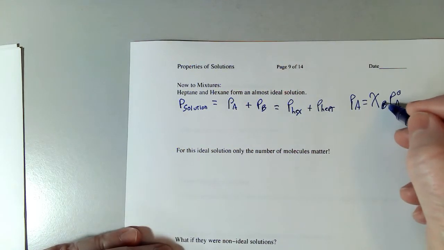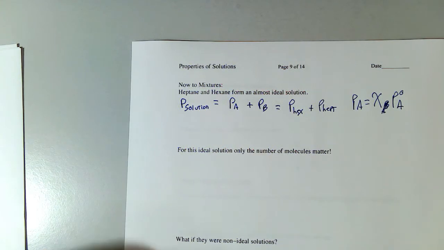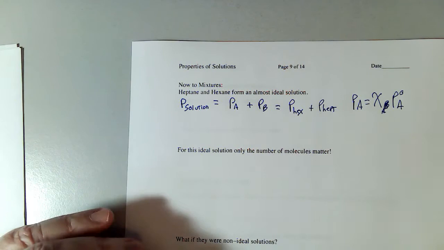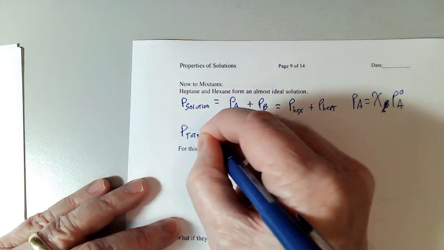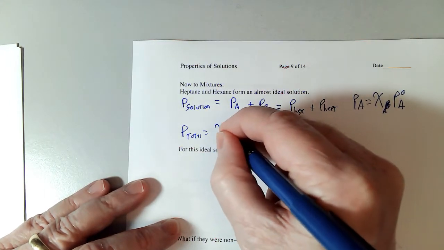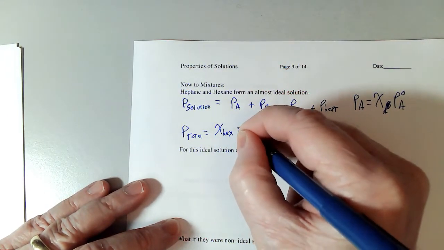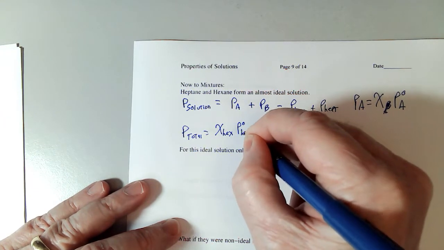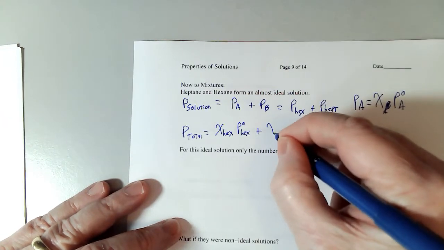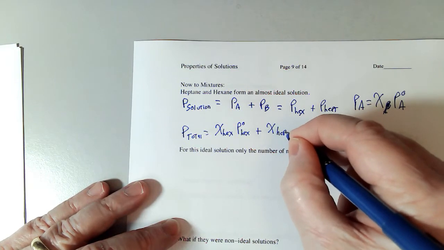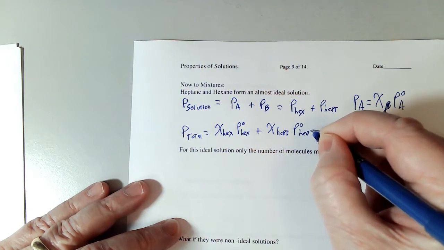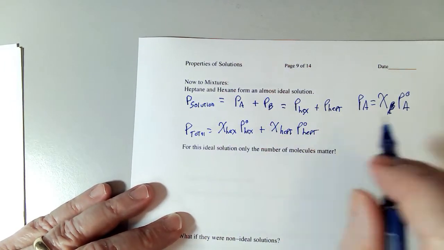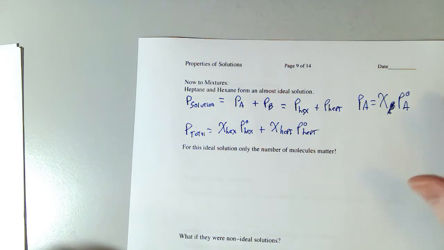So I just did that wrong. I am so sorry. Vapor pressure A. Okay. Now, that means P total here, P of the solution, would equal the mole fraction of hexane times the vapor pressure of hexane plus the mole fraction of heptane times the vapor pressure of pure heptane. Now these two mole fractions are going to add up to equal 1.